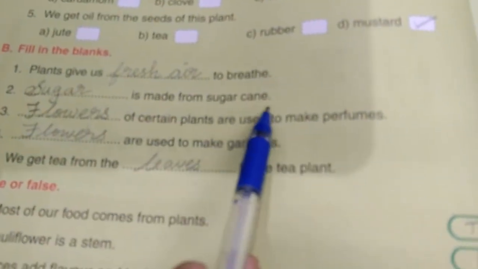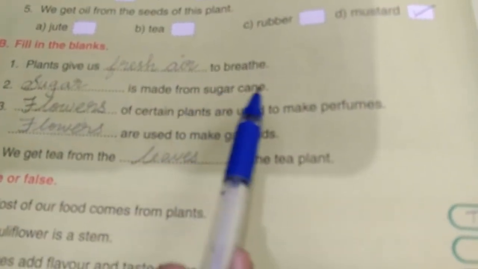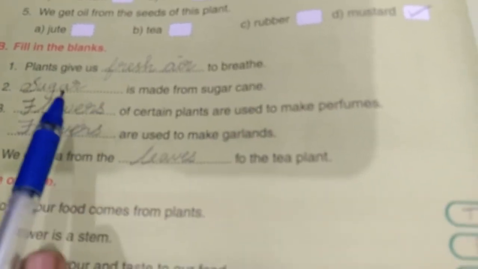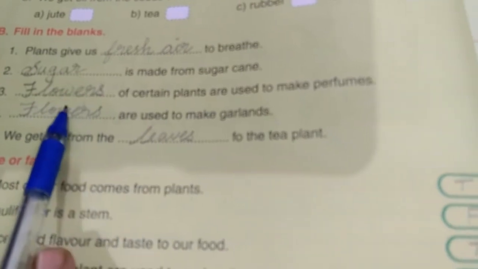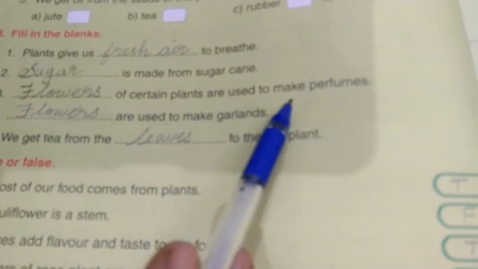Second question, dash is made from sugar cane. Dash is made from sugar cane, sugar. S-U-G-A-R, sugar.